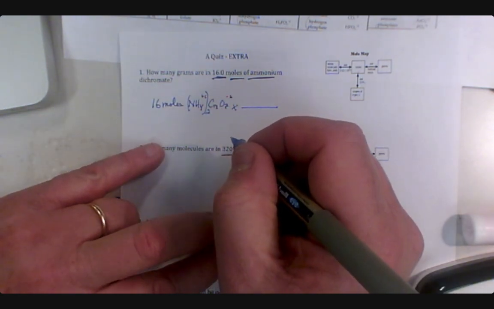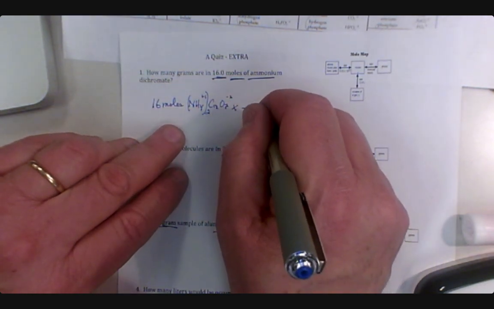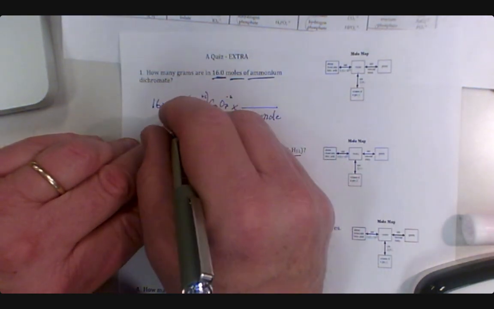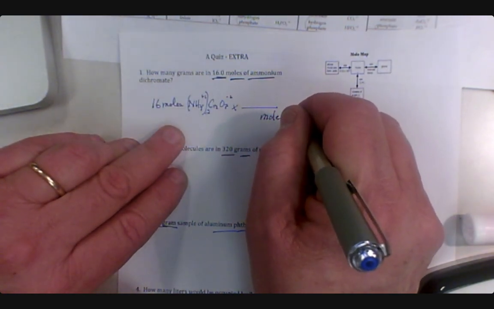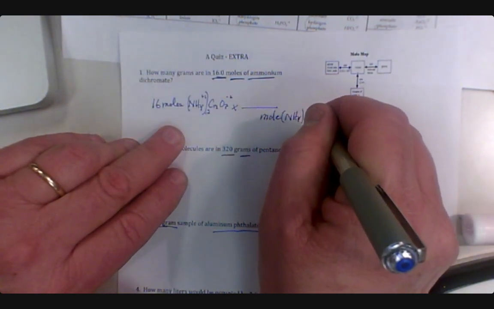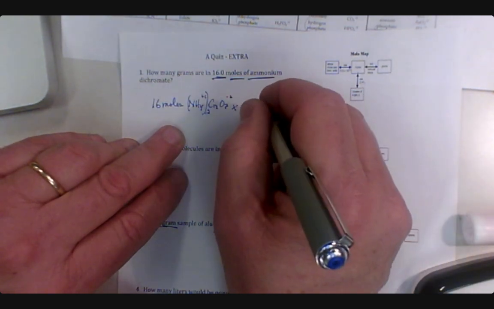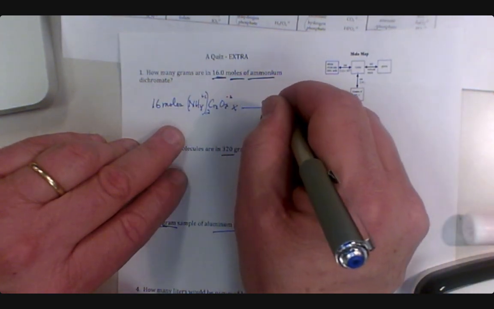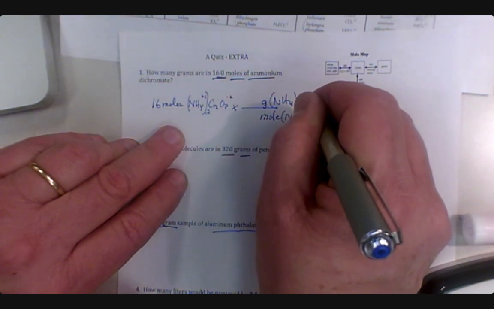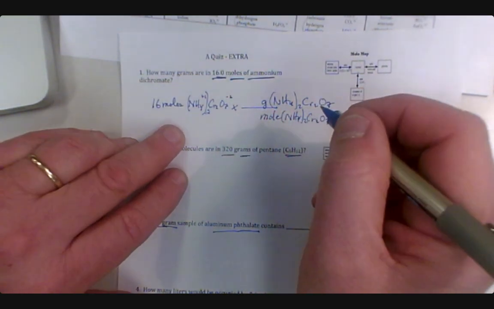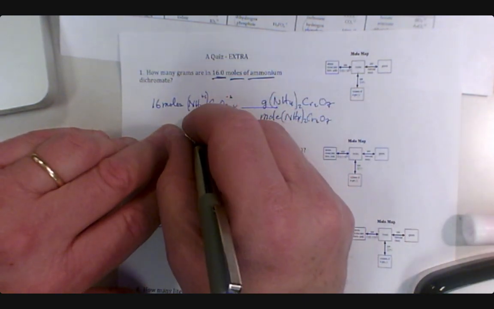All right. Now, the unit that's here goes on the bottom. And that unit means everything except the 16. So moles (NH4)2Cr2O7. On the top you put what you're looking for, which is grams of (NH4)2Cr2O7. A minute ago I mentioned that we needed to find the formula mass.